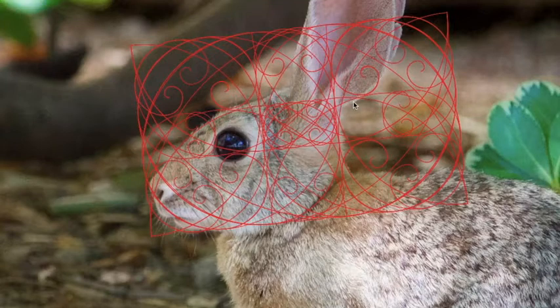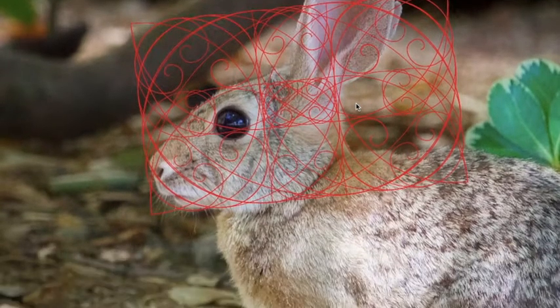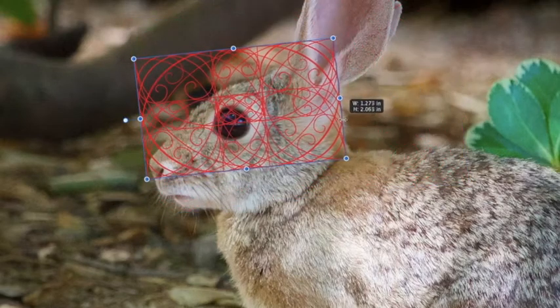Yeah, right under the ears there. Shrink that down right to the size of the head.